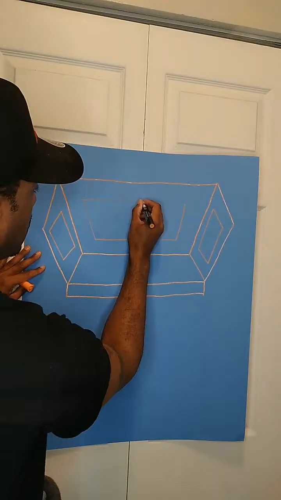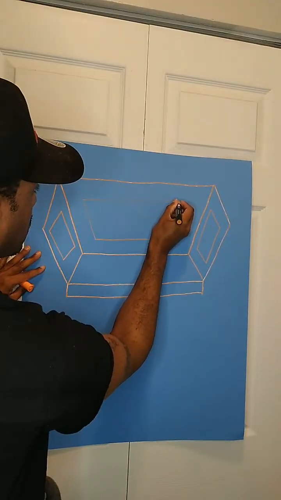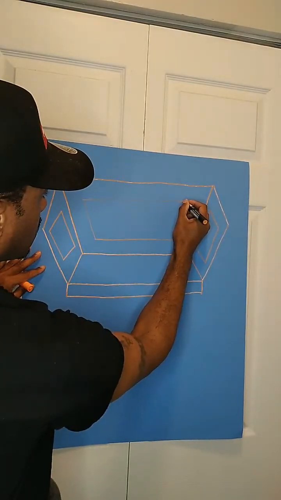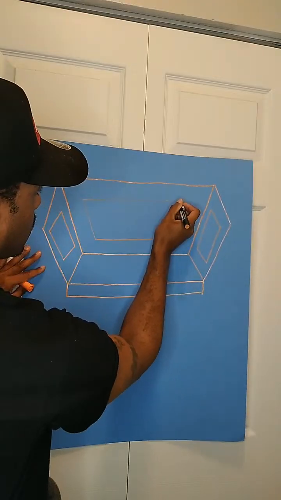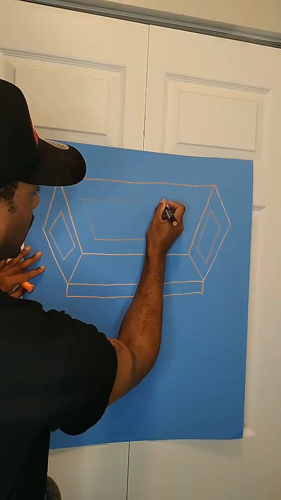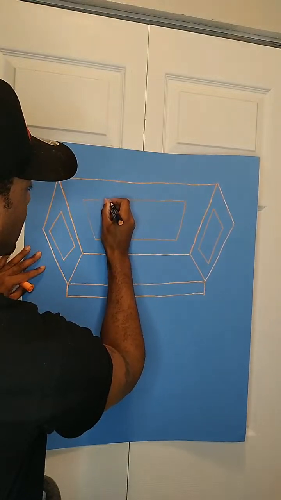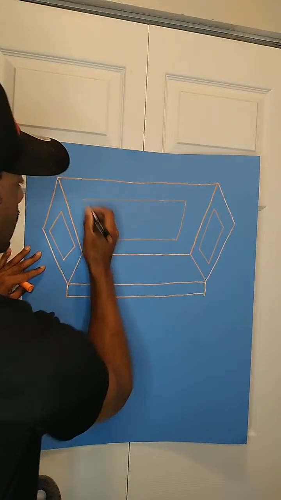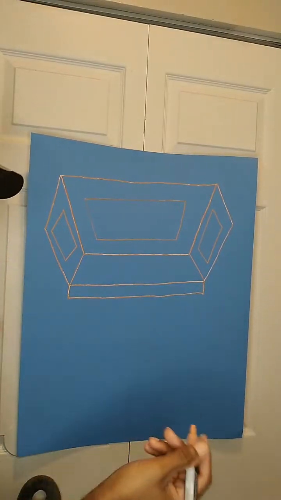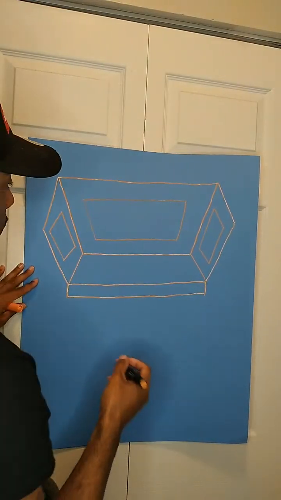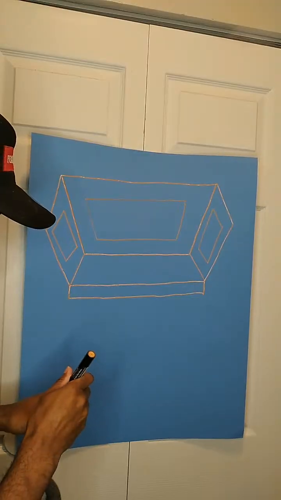So I believe these are entryways to another space. Now, it could either be a picture or it can actually be a physical place you can get into. It just really all depends on what the space looks like.